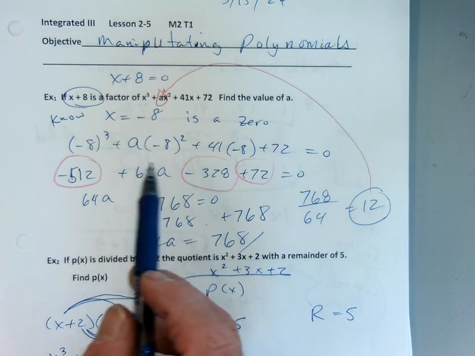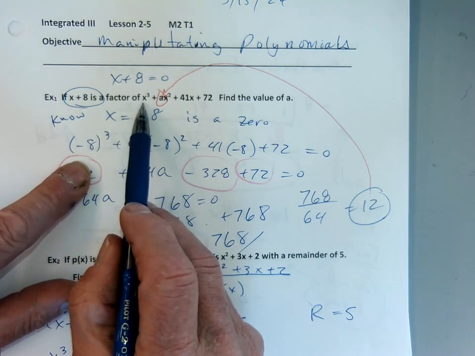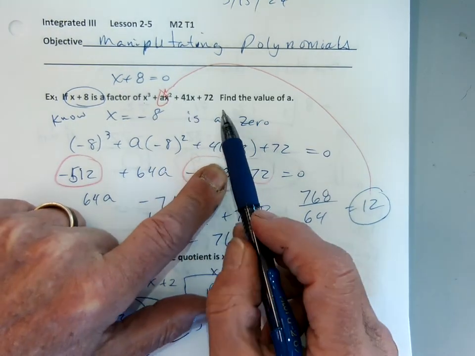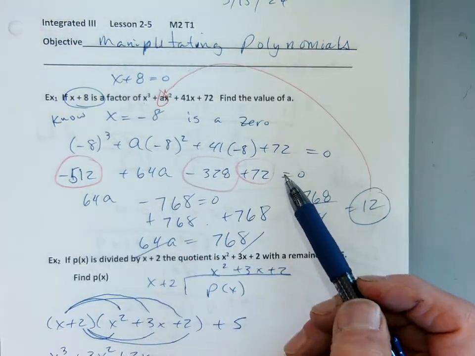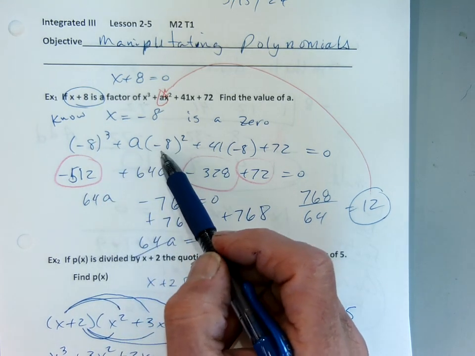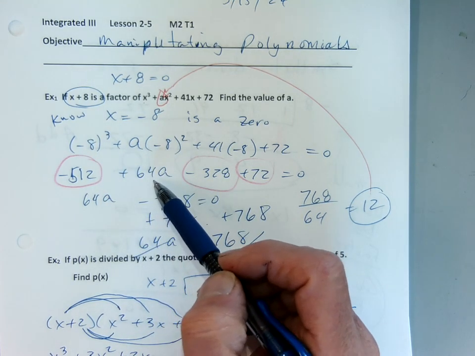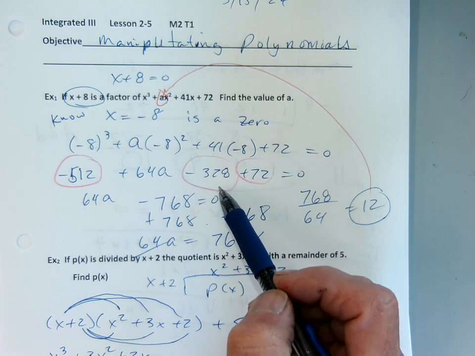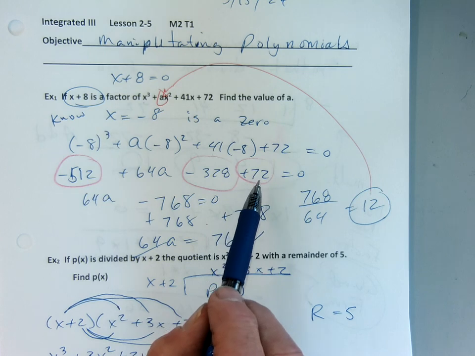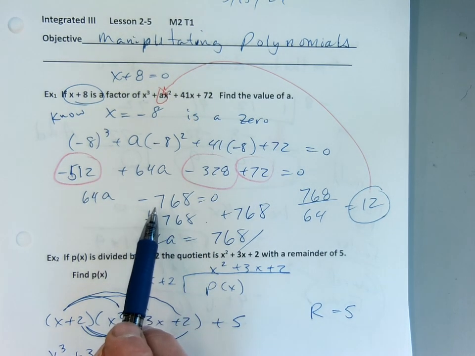So I did that. I took negative 8 and plugged in for x. Negative 8 cubed plus a times negative 8 squared plus 41 times negative 8 plus 72. I used my calculator. Negative 8 cubed is negative 512, negative 8 squared is 64, 64a. 41 times negative 8 is negative 328 plus 72. Then I combine these numbers to a negative 768.